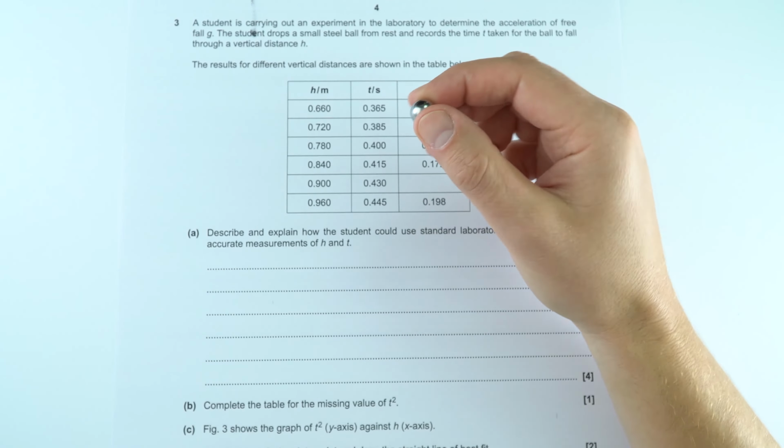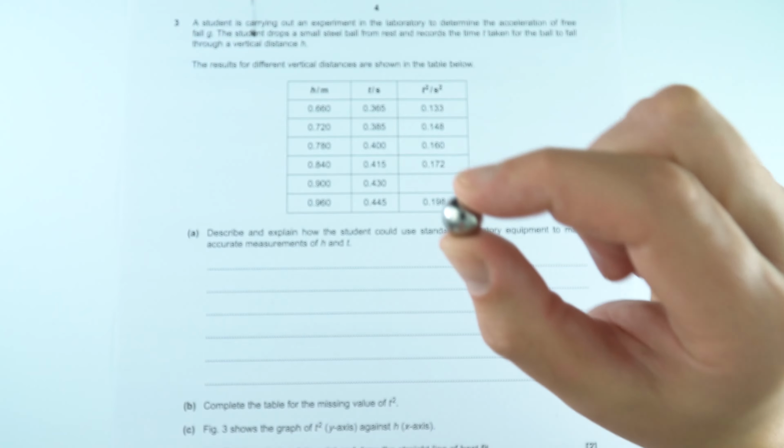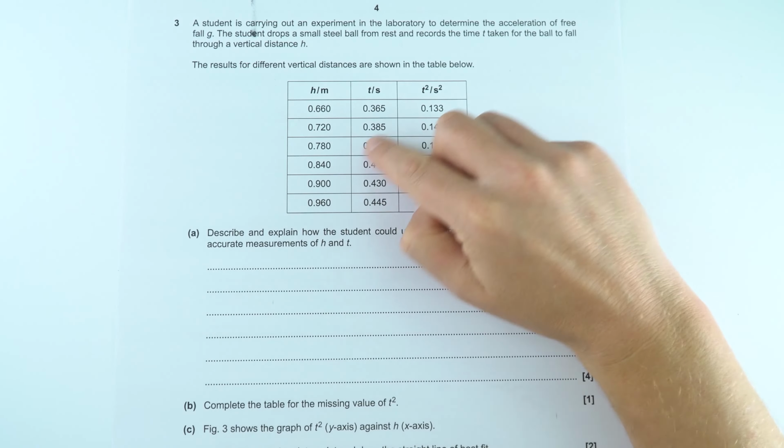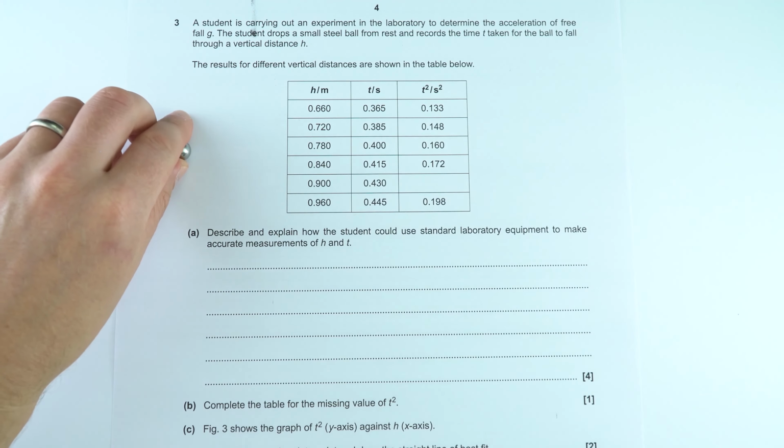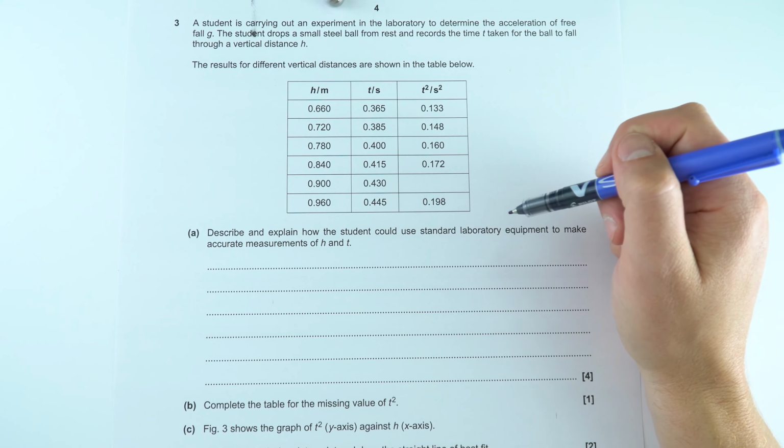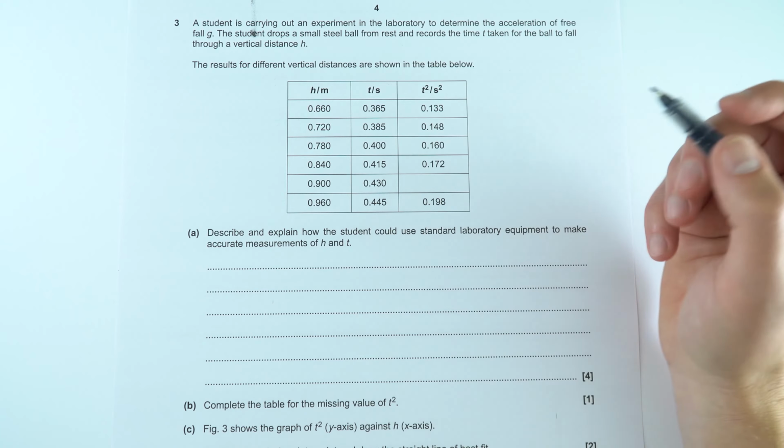In this question, we had a small steel ball that was dropped from rest from different heights, and then the time it took to land was recorded. So, how could the student use standard lab equipment to make accurate measurements of h and t?